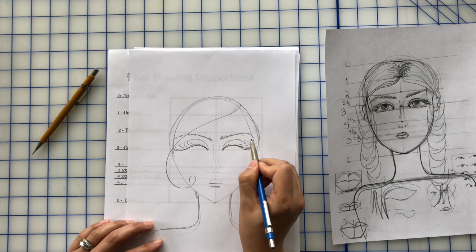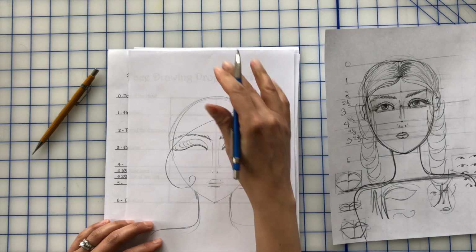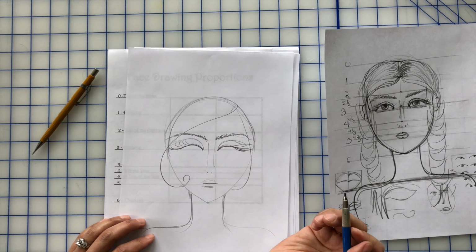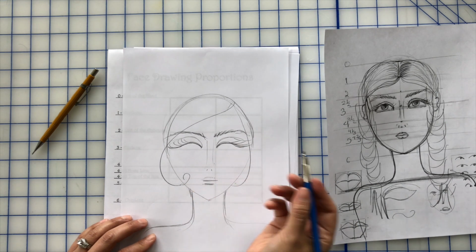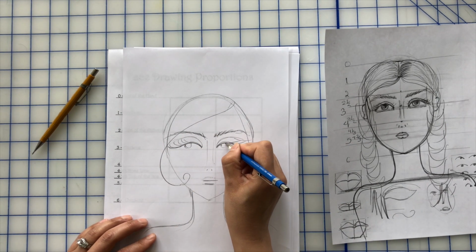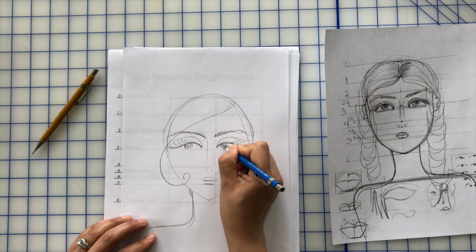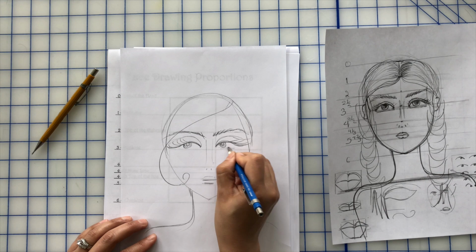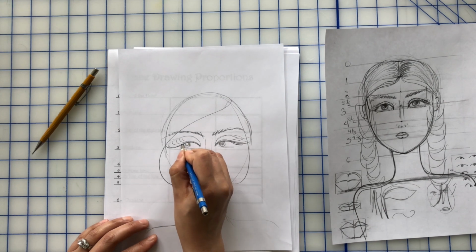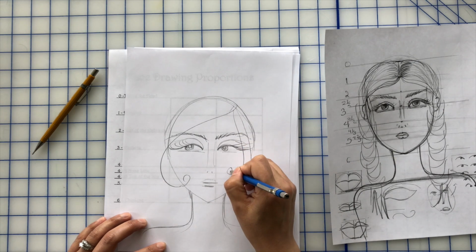As long as you put the placement correctly, if the proportion is right, you should be fine. If you want her to look maybe that way, you're going to move the eyeballs going that way, and then you could redo the lower line, right? So as simple as that.